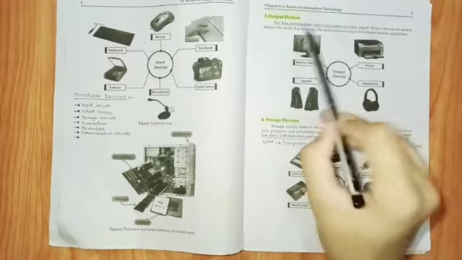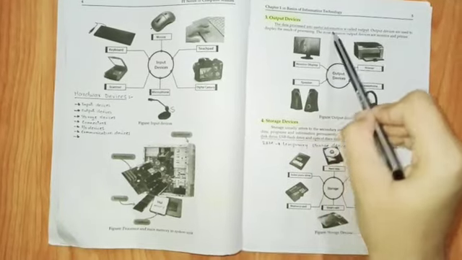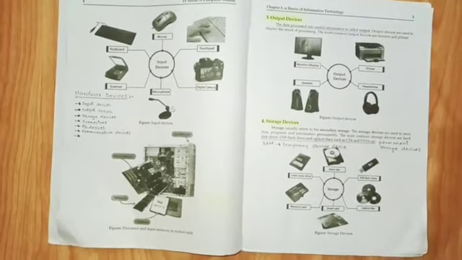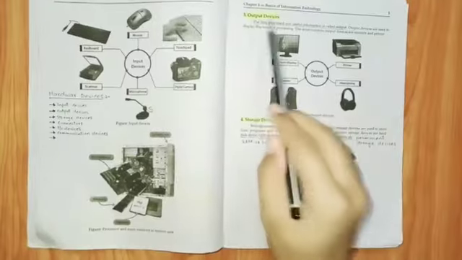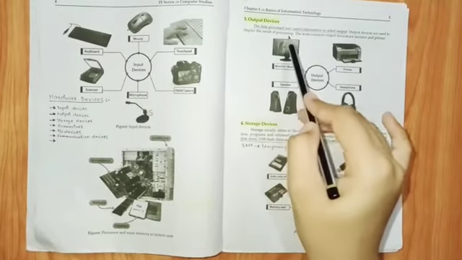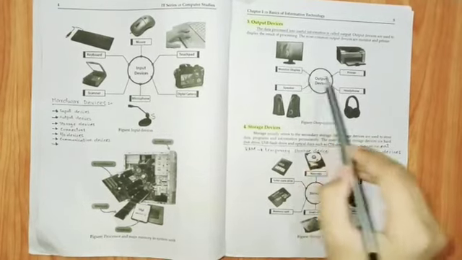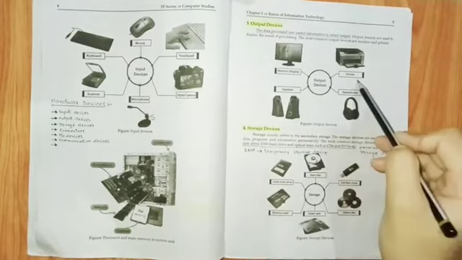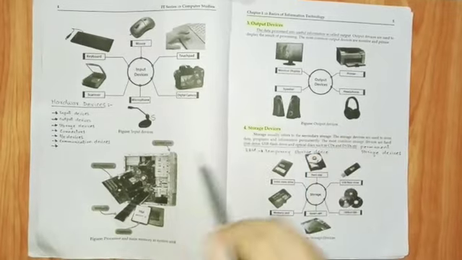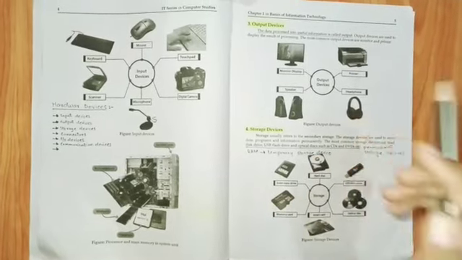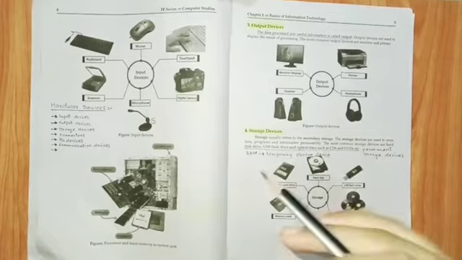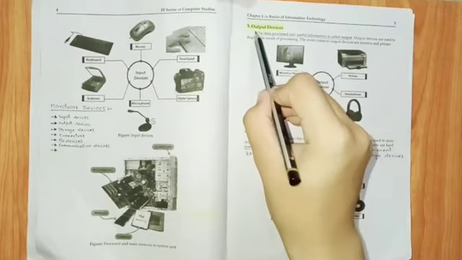Output devices. The data processed into useful information is called output. Output devices are used to display the result of processing. The most common output devices are monitor and printer. Others are display, headphones and speakers. Anything that gives output to us, the users, is called an output device.